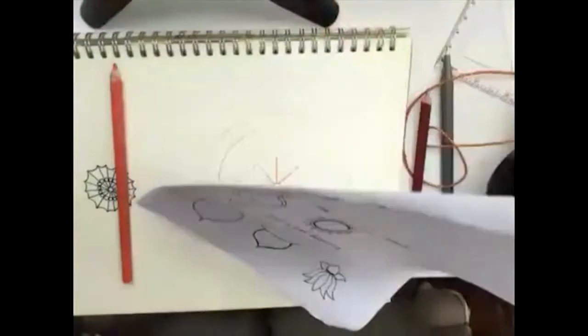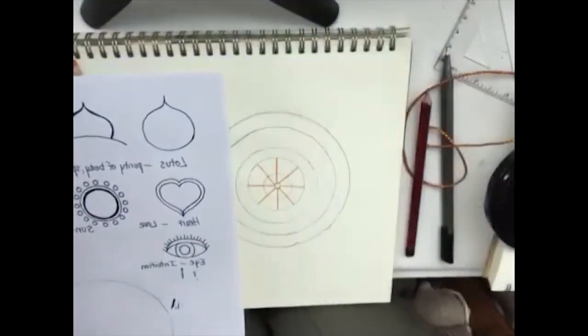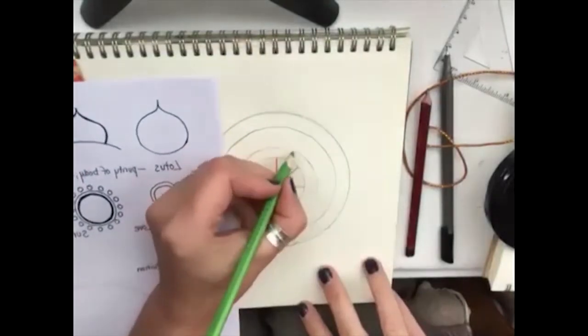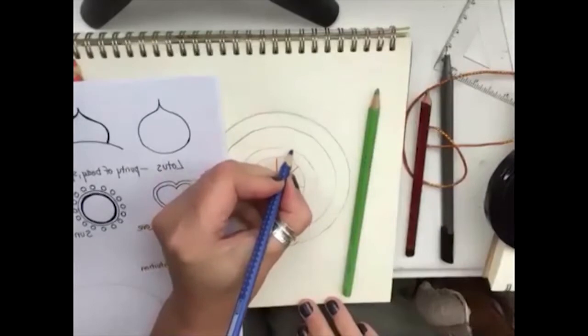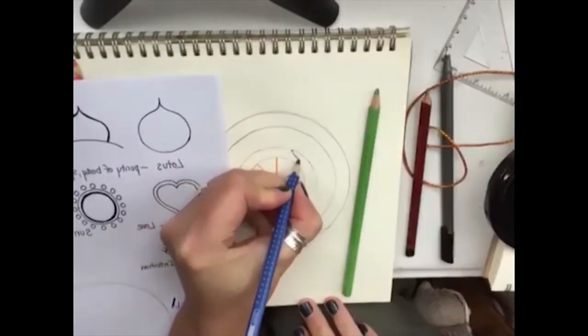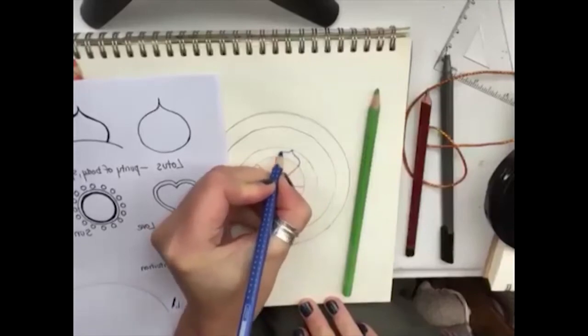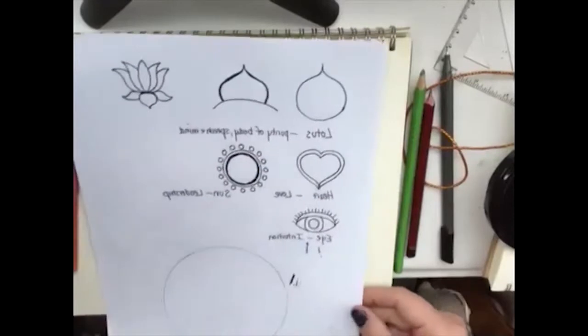So if that helps you to draw the lotus shape. How I would show you how to do that is, this a good sharp pencil? Maybe use a blue. Okay, you would do a wee dot here, and then you would just do your lovely wee round shapes like that. So that's how you would draw a lotus shape.